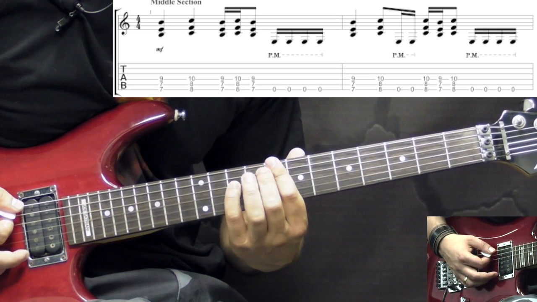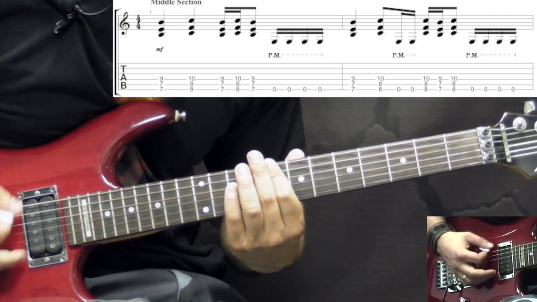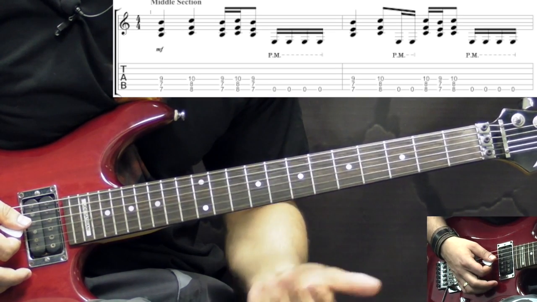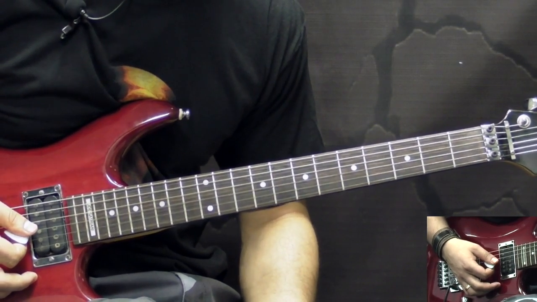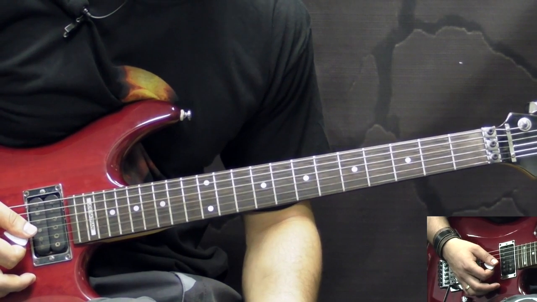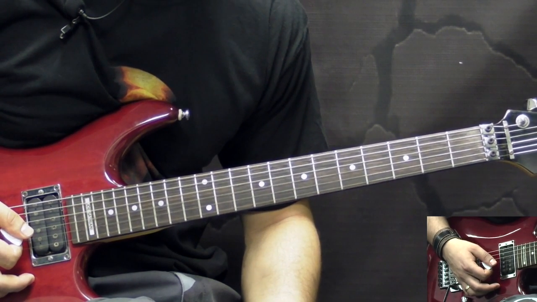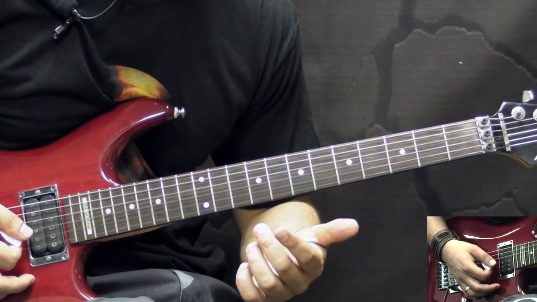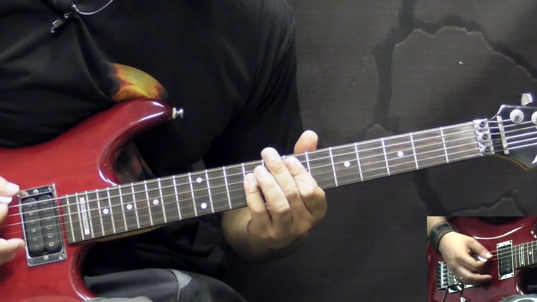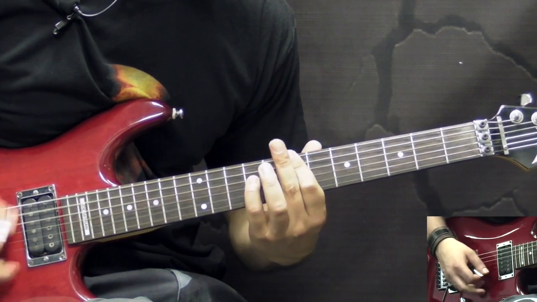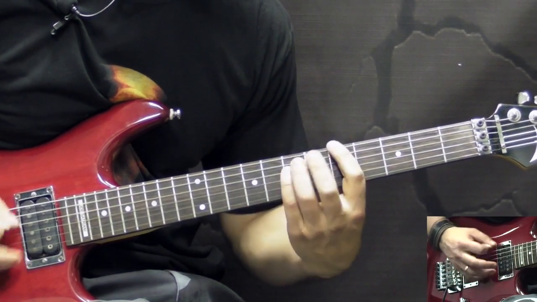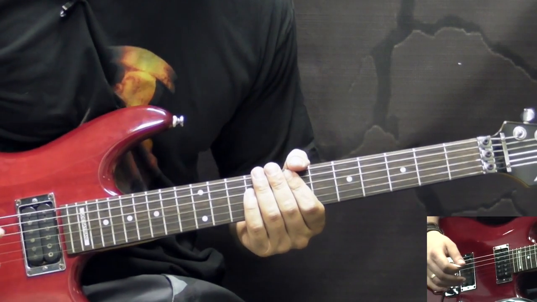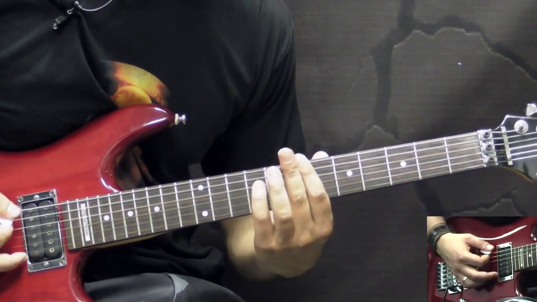then we go F, E, F, and then again adding 4 chugs on the low E string. All right, so this is the middle riff. They play it for 2 times, and then after that they go into the verse again, but this time they just play the first riff. Alright, so they play just this riff, and after that they go again for the middle riff.